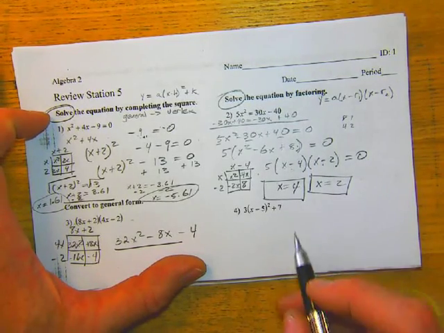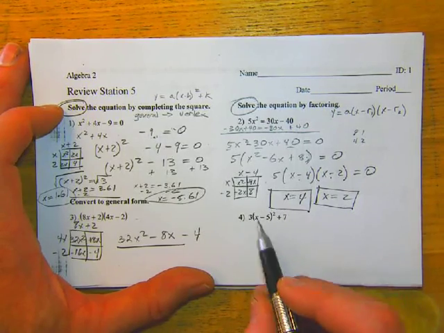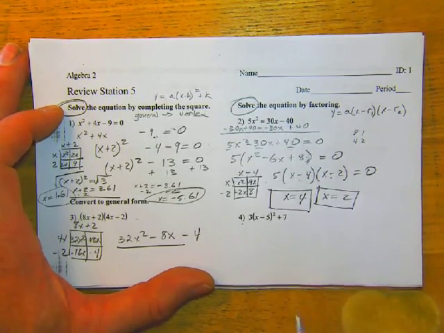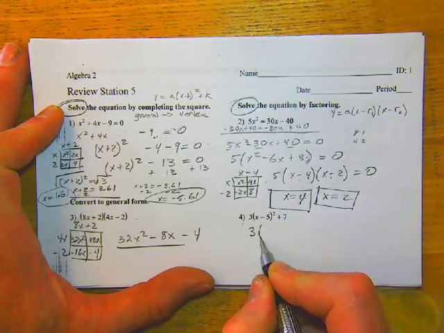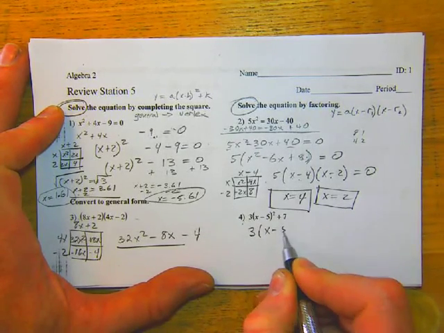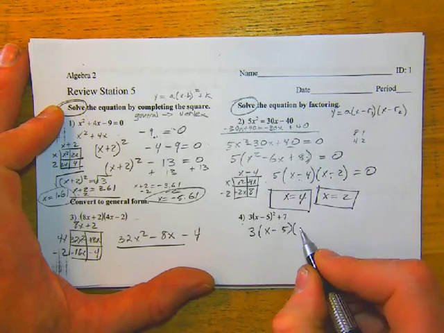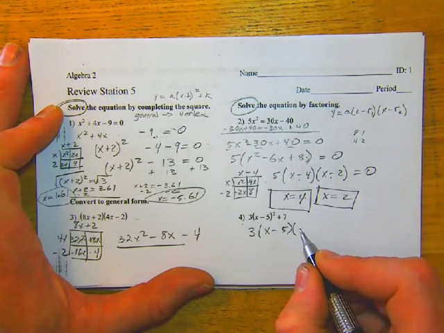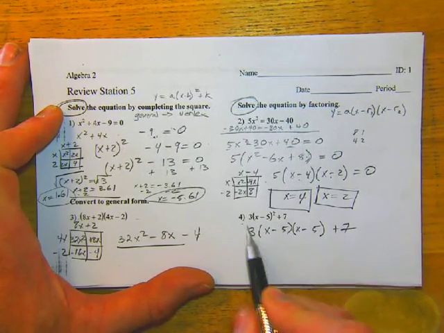The last question is asking me to convert from vertex form to general form. And what I do here to remind myself is really what it's asking me to do is this. To break this into two terms that are being multiplied by each other, two binomials, I should say. x minus 5 plus 7. This is the same as that.